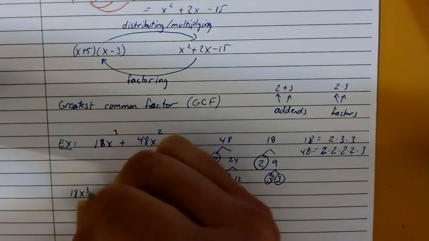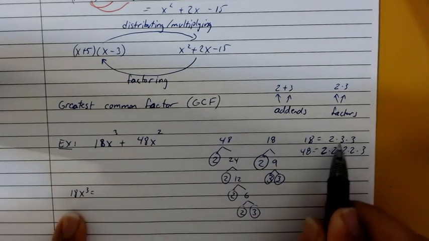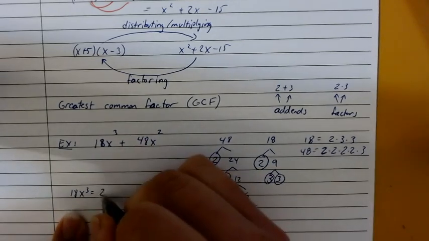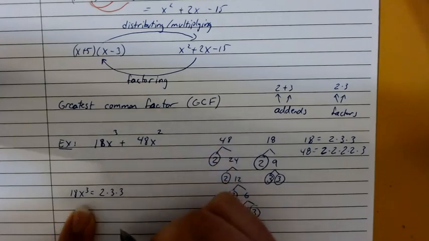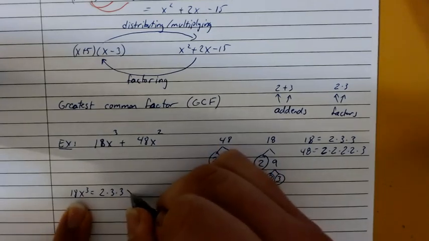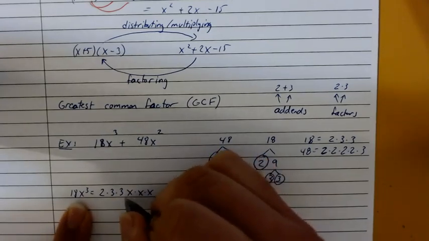18x to the third is, well, 18 is these numbers right here multiplied together: 2 times 3 times 3. Now, x to the third means x times x times x, like that.